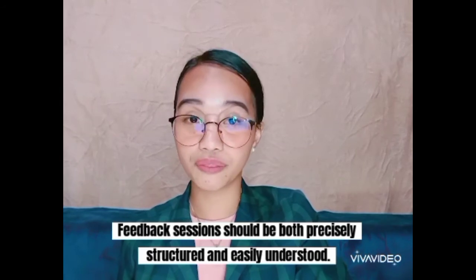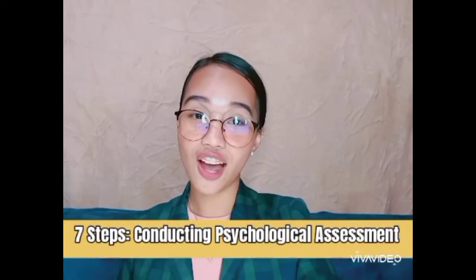So, to sum up everything, we have 7 steps in conducting psychological assessment, and these are: first, referral, which initiates the testing process. Second is the initial psychological assessment report, in which the clinical interview takes place. And then after that is the selection of appropriate tests, in which the selection was based on the data from the initial clinical interview. Fourth step is the test administration and scoring, which should be done in a standardized way.